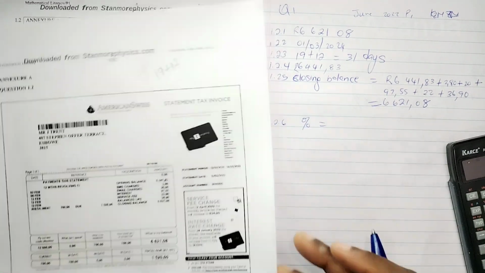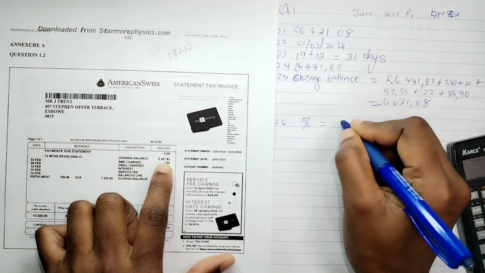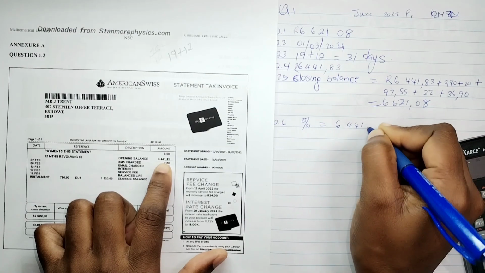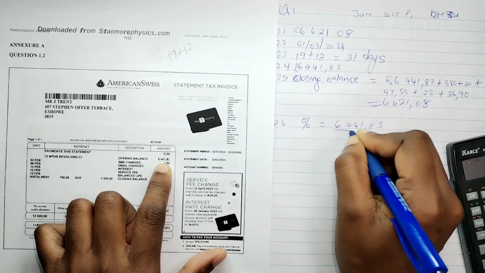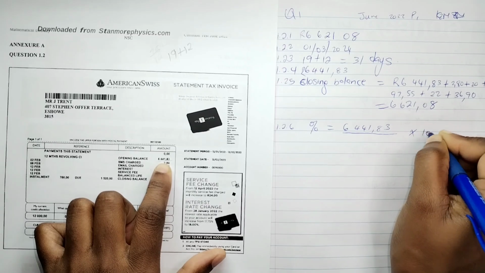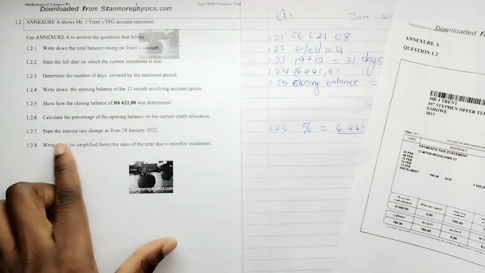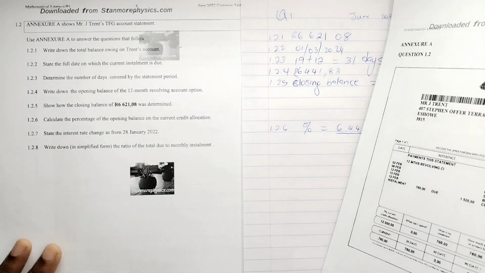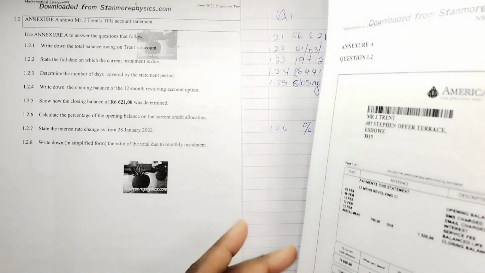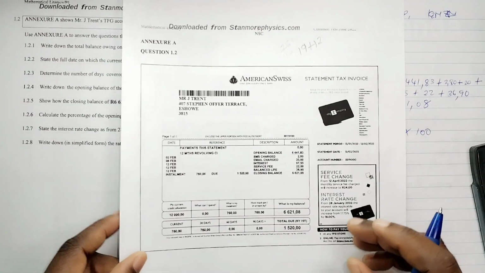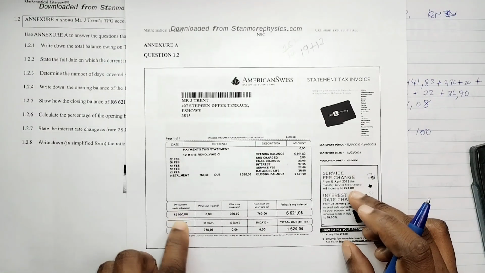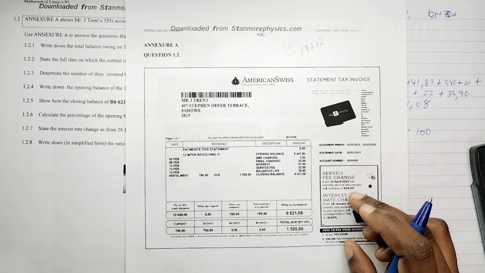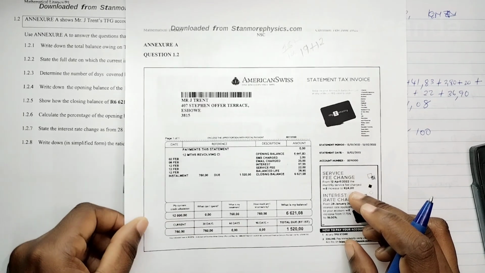So I'm writing it at the top there. And then I know I'm going to divide and multiply by 100. But what am I supposed to divide by? I'm going to divide by what they tell me here. They say I must use their current credit allocation, and my current credit allocation is 12,000.